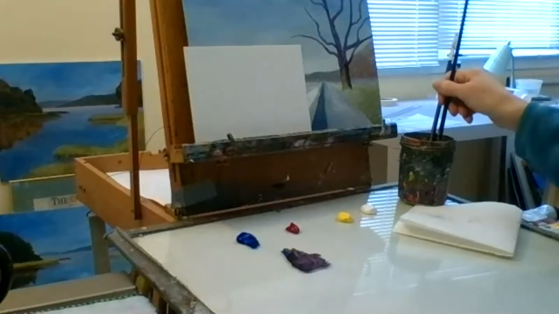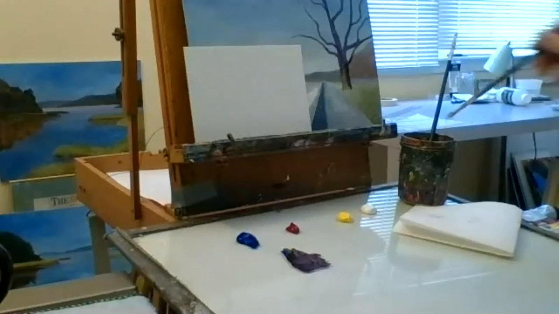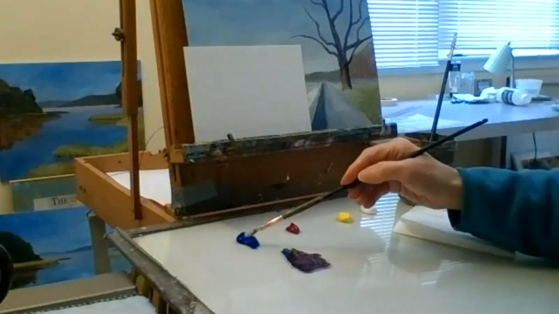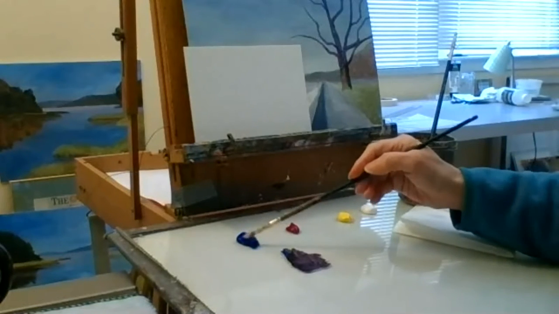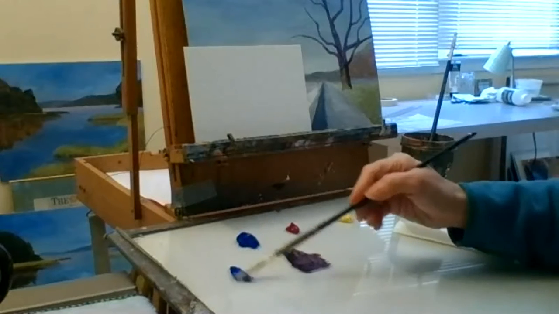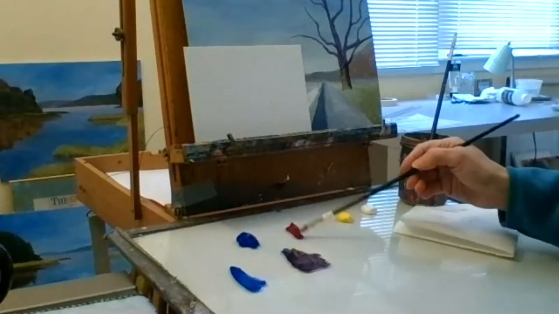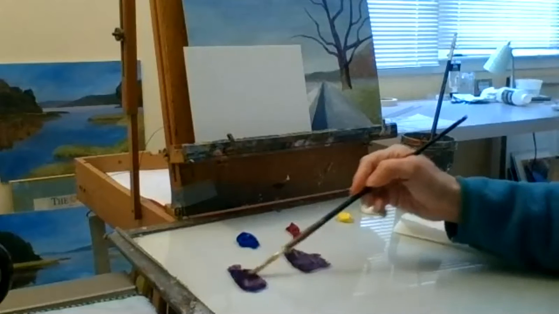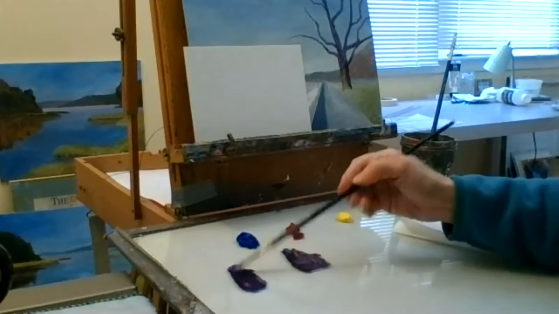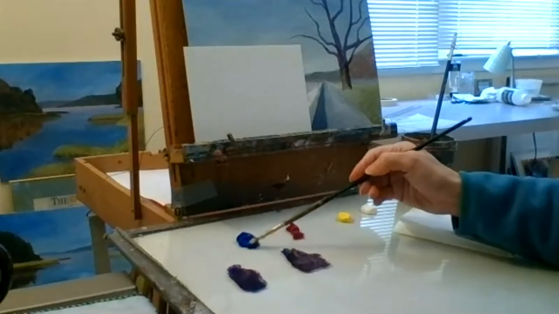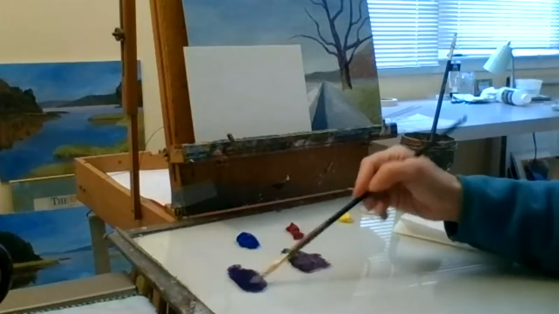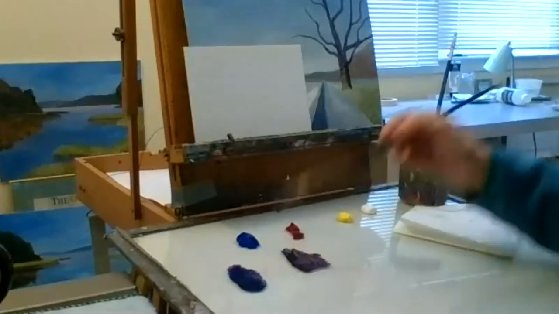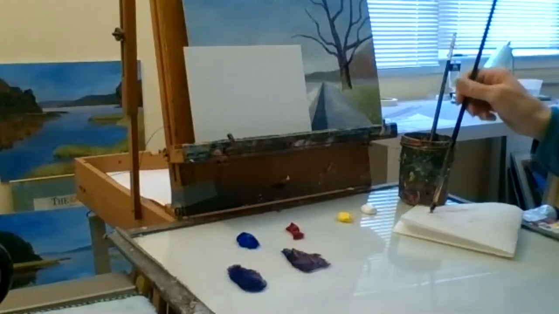So first we have the very dark area of the rocks. For the very dark area of the rocks, one could think that this would be a nice deep purple. So using some blue and some red, I get a nice deep purple. Try to make it dark. And so I'm just going to put a little water in it.